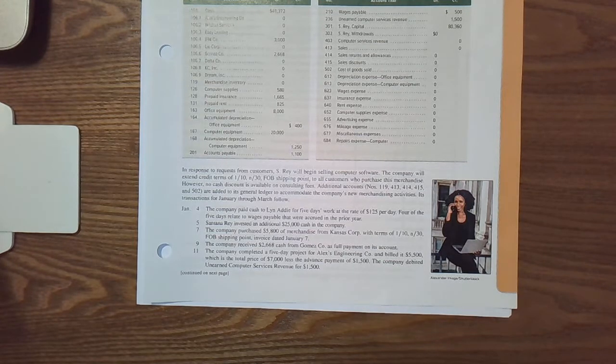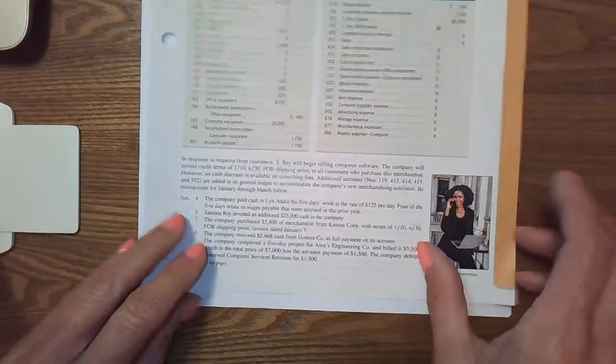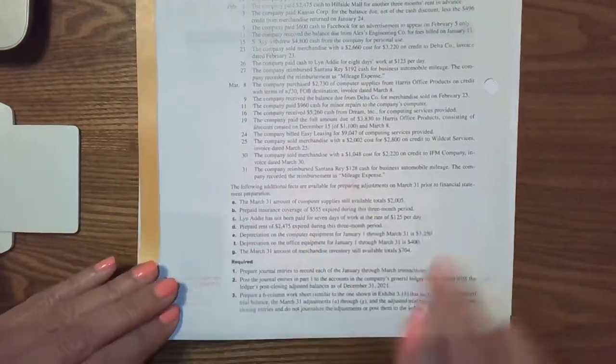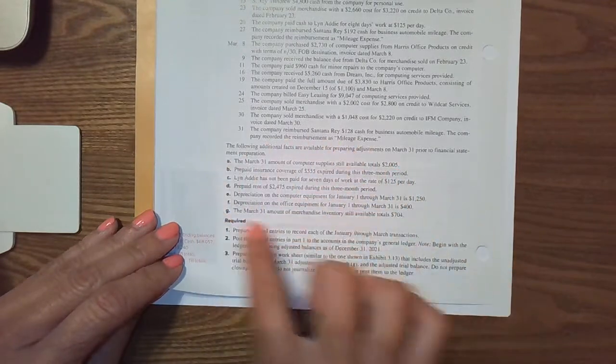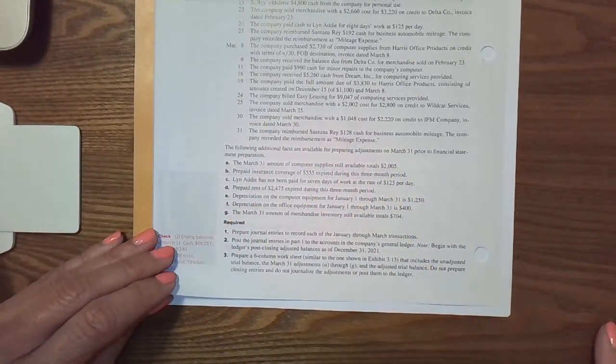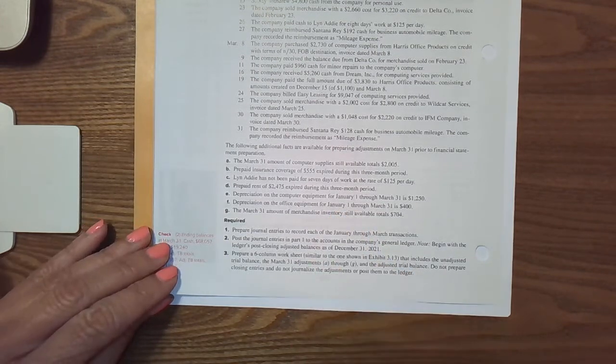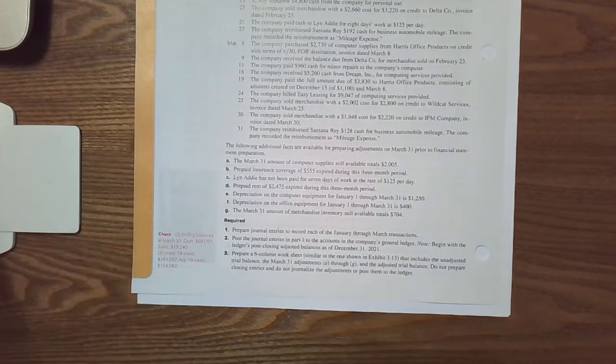So what you're going to do here is journalize the transactions for January. I'll flip the page over here. And then you'll journalize February, and then you're going to journalize March. Then there are some adjustments that just go in the worksheet. You are not going to journalize or post those. You're just going to put those on the worksheet. Then you're going to prepare or finish up the worksheet.